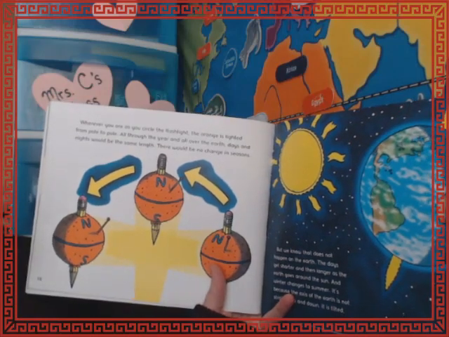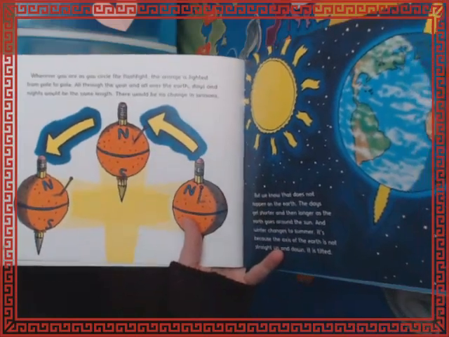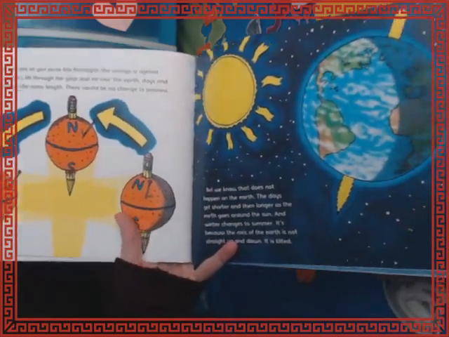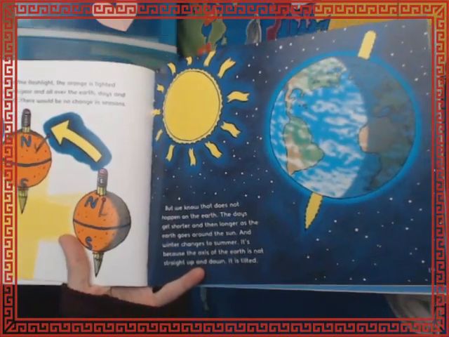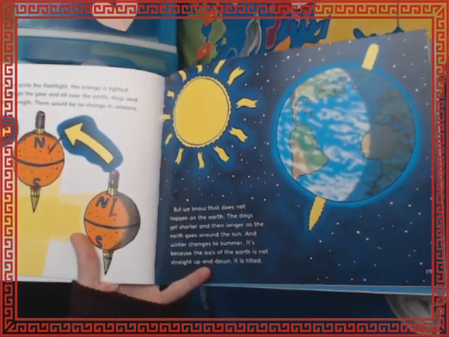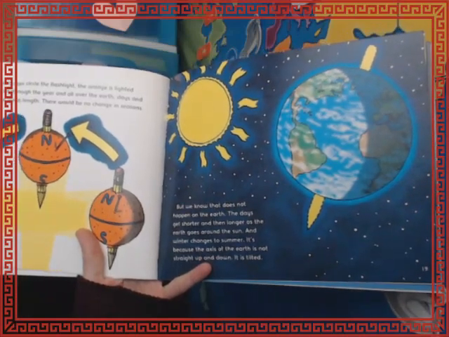All through the year and all over the earth, days and nights would be the same length. There would be no change in seasons. But we know that does not happen on Earth. The days get shorter and then longer as the Earth goes around the sun. The winter changes to summer.